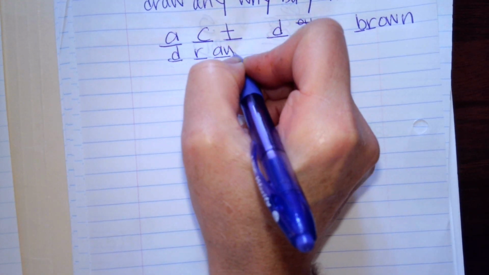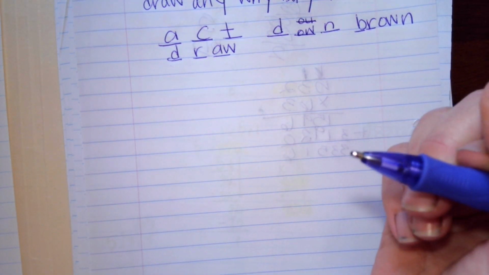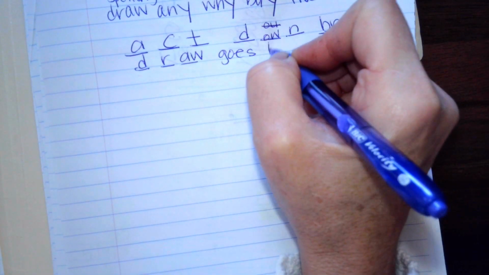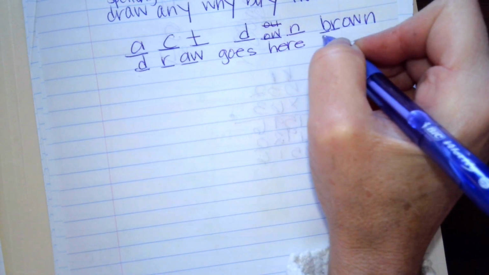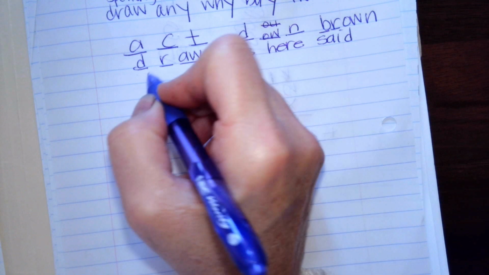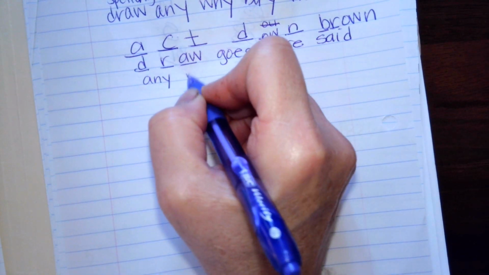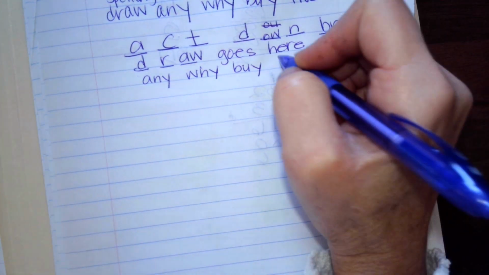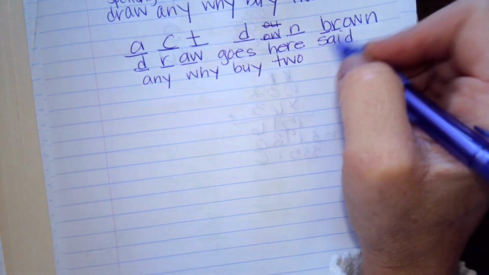A-W makes "aw." Now we have a bunch of small sight words, so you're going to have a lot of words this week to practice, but they're super small. So goes, G-O-E-S, here, H-E-R-E, said, S-A-I-D, any, A-N-Y, why, W-H-Y, buy, B-U-Y, like I want to buy something. The number 2, T-W-O, and who. So, yeah, there's hardly any letters.